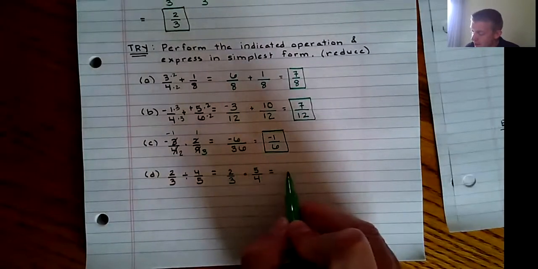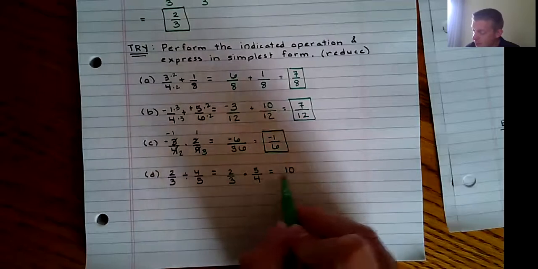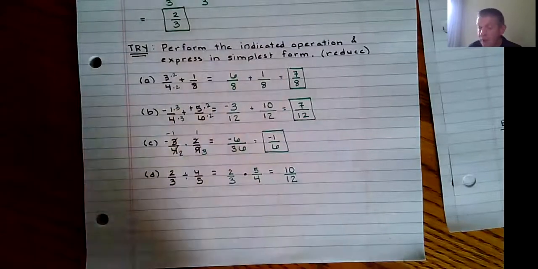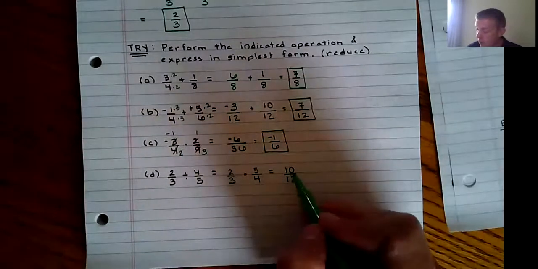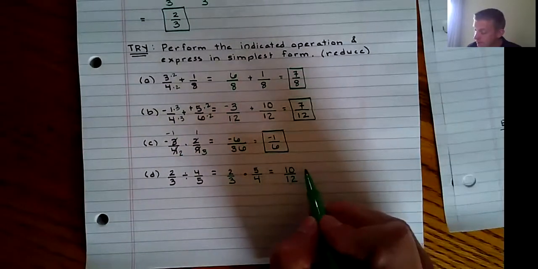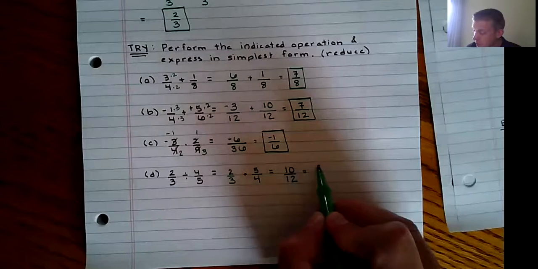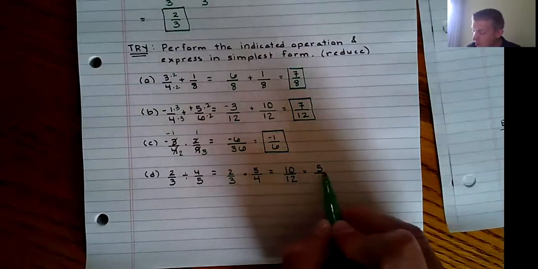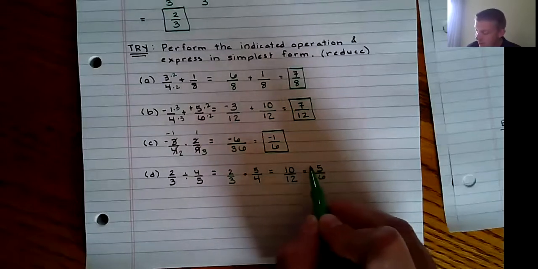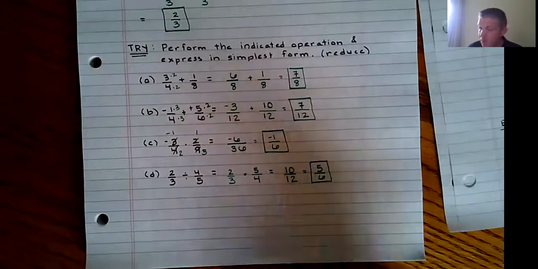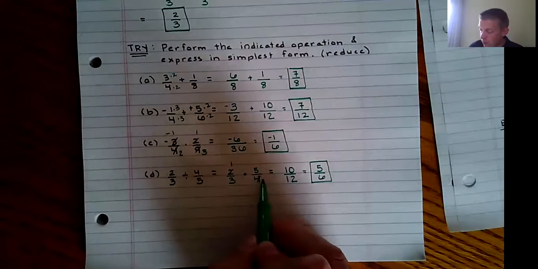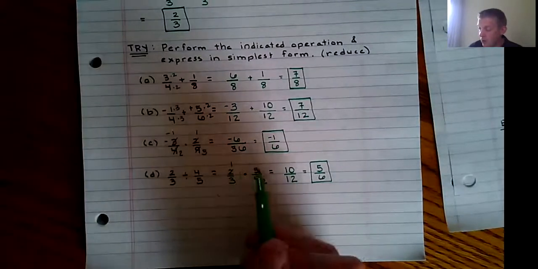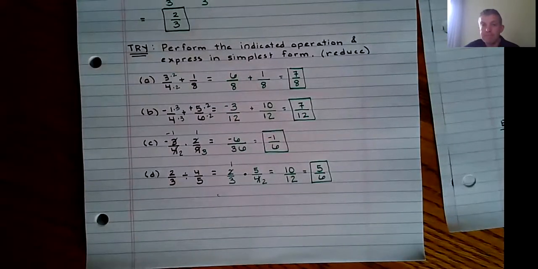2 times 5 is 10. 3 times 4 is 12. Since I didn't reduce early, I'd have to reduce now. I can divide both of these by 2. 10 divided by 2 is 5. 12 divided by 2 is 6. 5/6 is my answer. And if you did reduce early, because the 2 and the 4 could have both been divisible by 2, you can see how you get 5/6 right away.